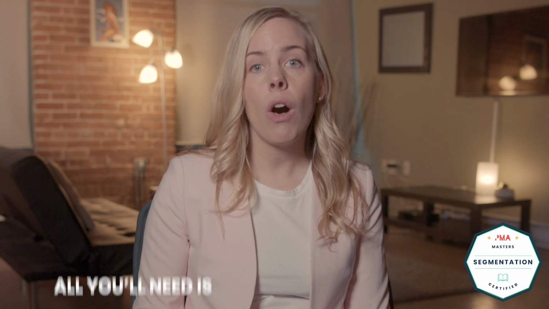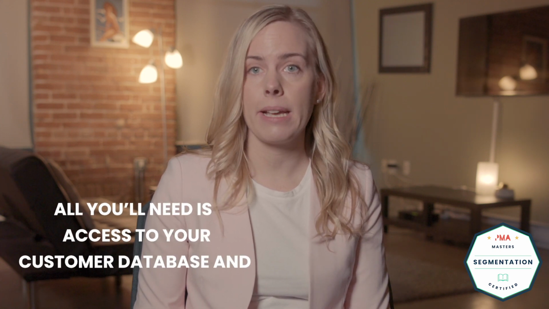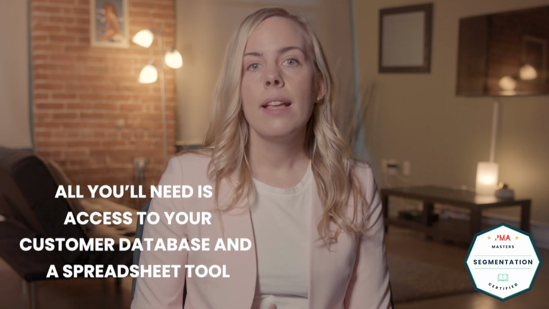In order to use this model to map your best customers, all you will need is access to your customer database and a spreadsheet tool. Depending on your level of comfort with data analysis and exploration, you may want to partner with a colleague on your data team for a portion of the exercise. However, it's important to note that this is not required, and a lack of access to a data analyst should not prevent you from completing your segmentation work. It may just help to accelerate it.